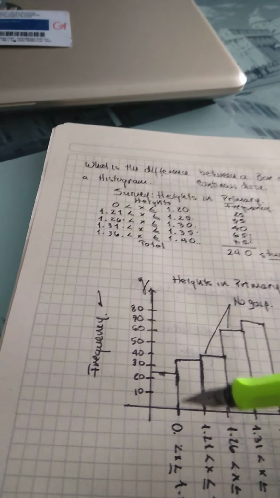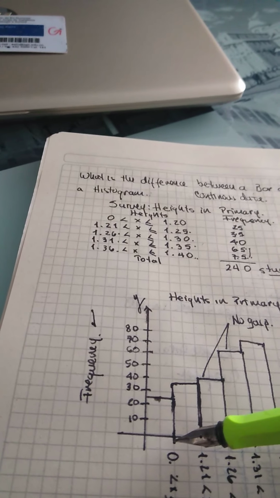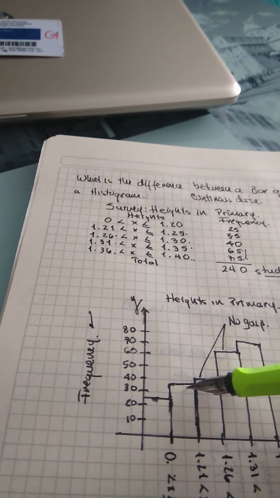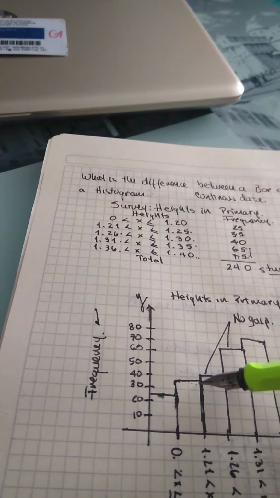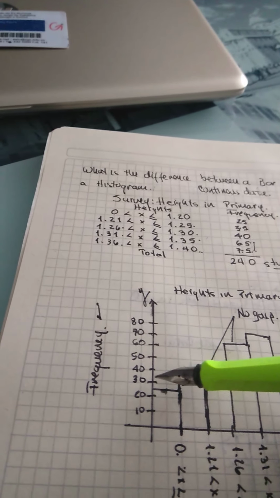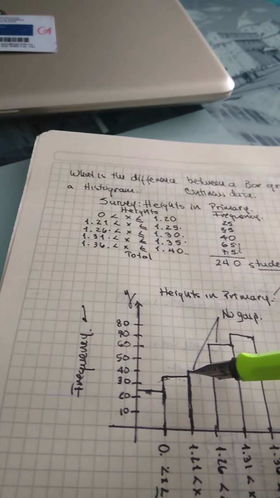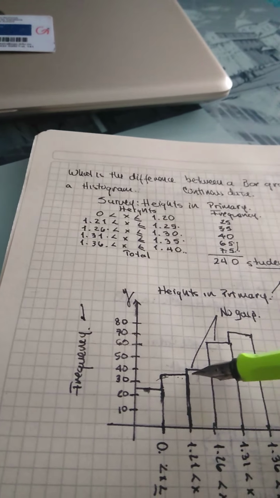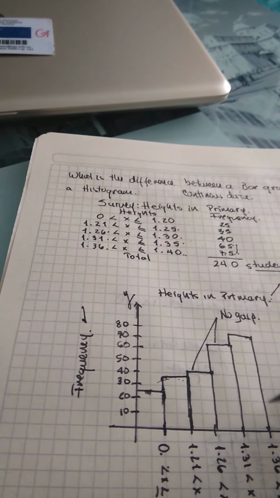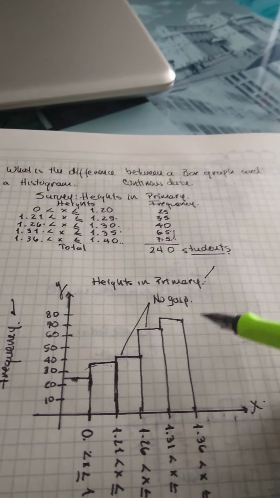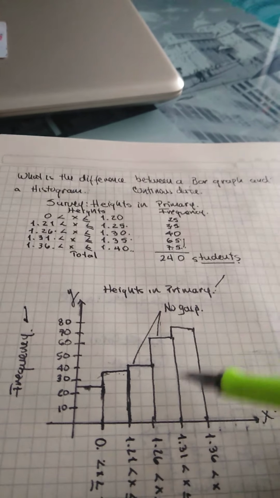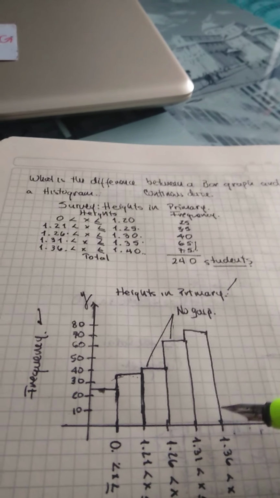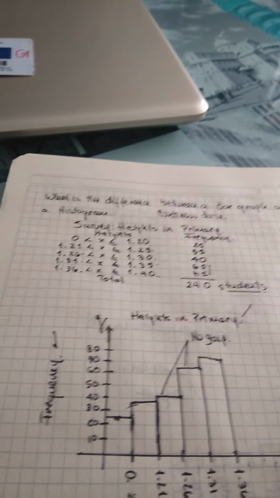There are 25 students, so from 0 to 25 is here, so I draw the bar. For the next class, from 121 up to 125, 35 students, so I choose 35. For the next class, 40 students. For the next class, 65 students, and for the last class, 75 students. Notice that here there are no gaps between the bars. That is the main difference between a bar graph and a histogram.